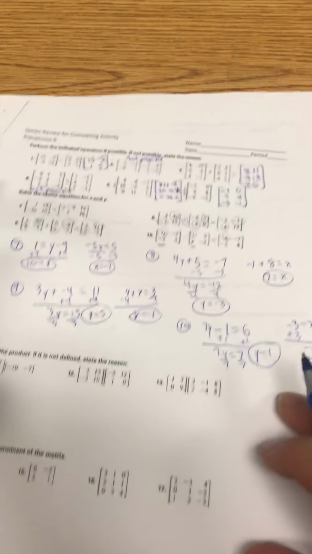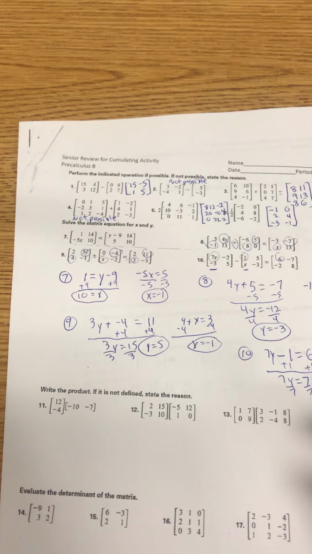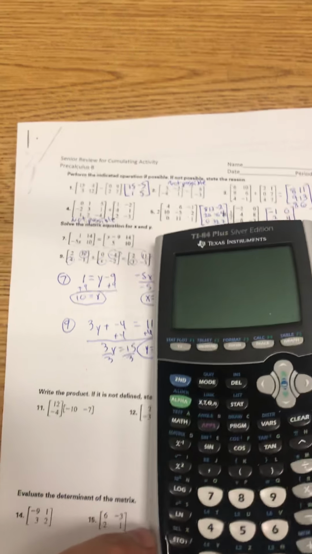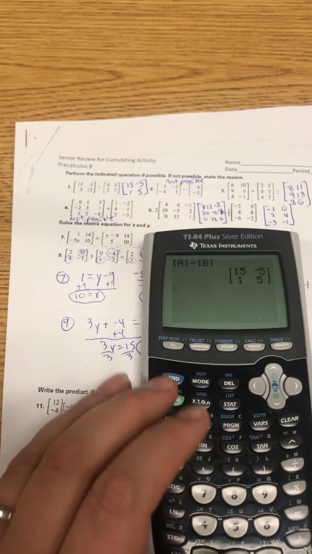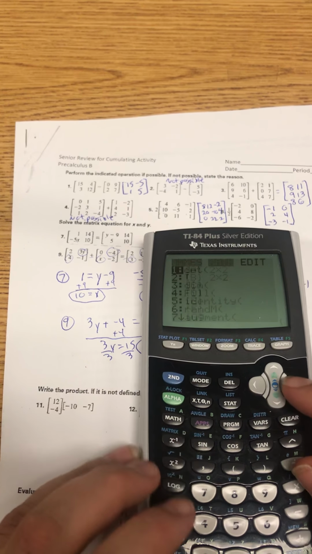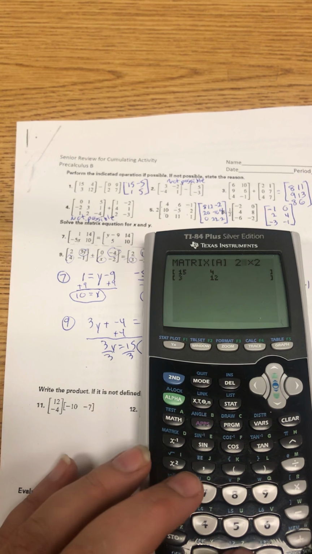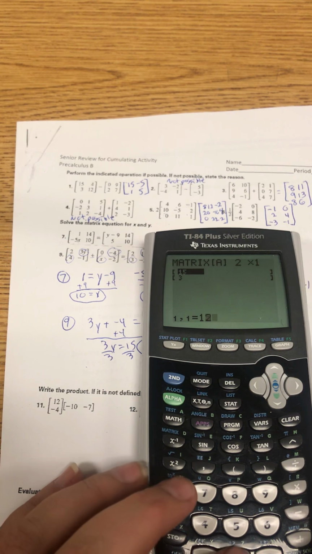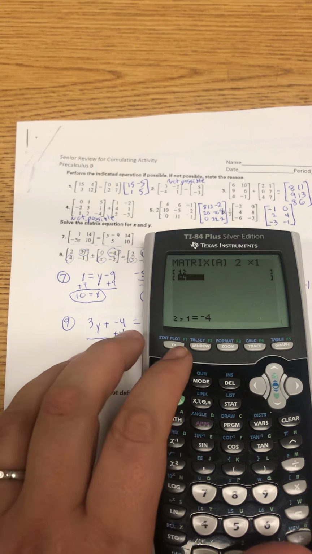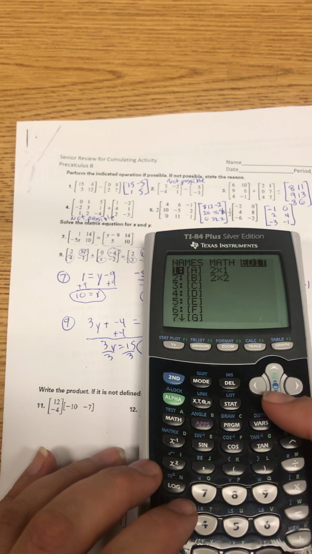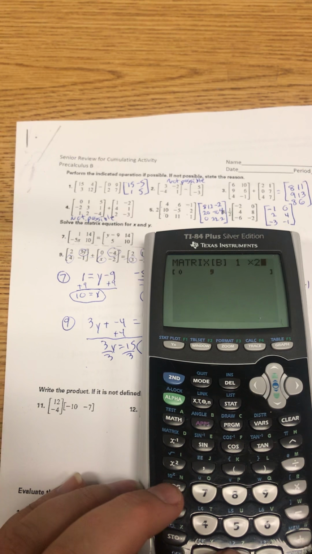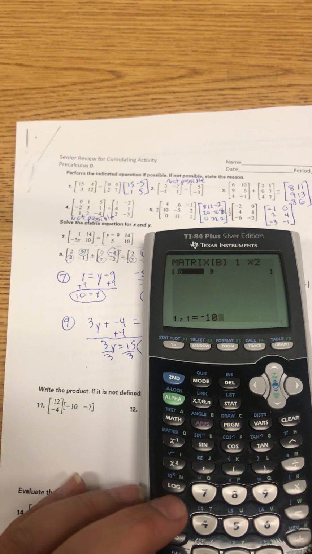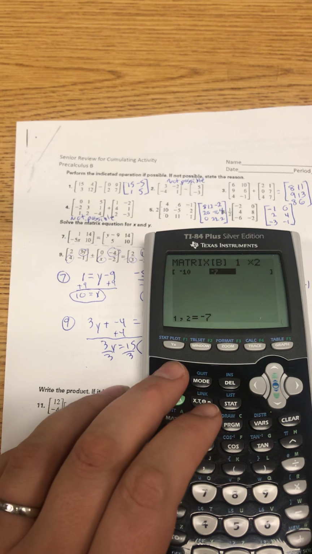Alright, these next problems here, I'm going to just do these in the calculator. So we are taking a matrix that is 2 by 1, which is 12 and negative 4, and a second matrix that is 1 by 2, which is negative 10 and negative 7.